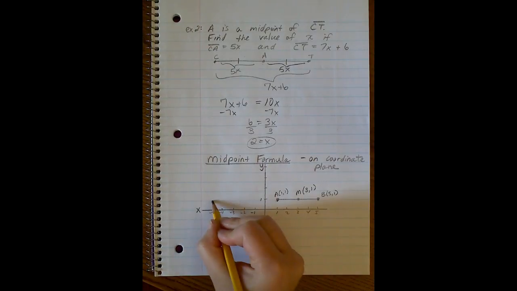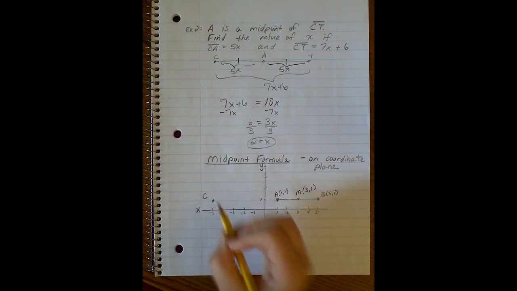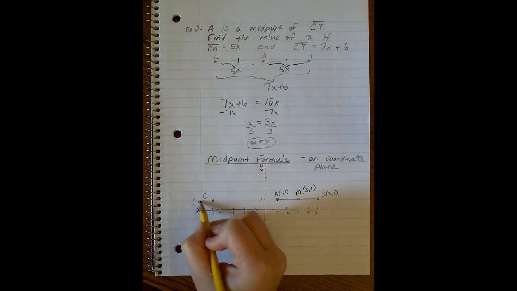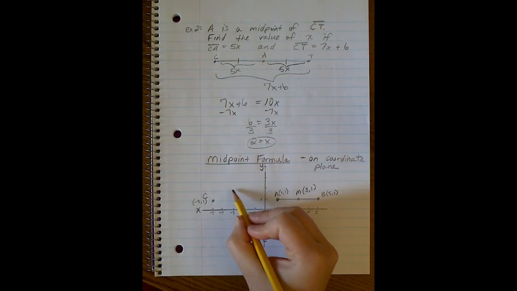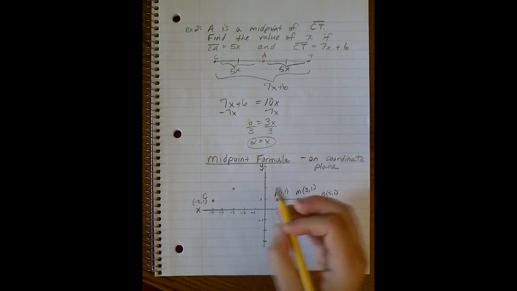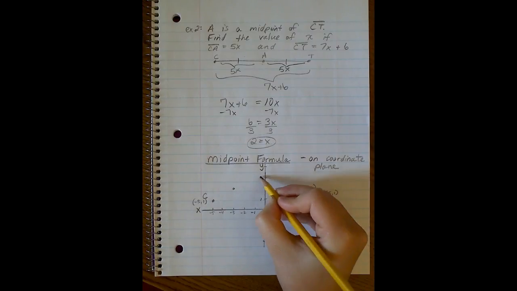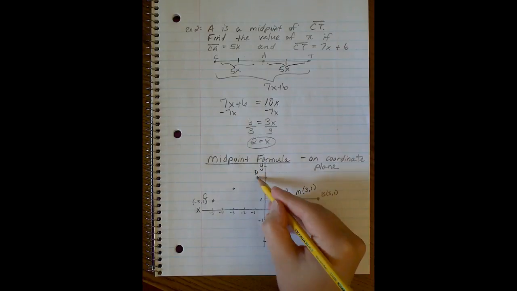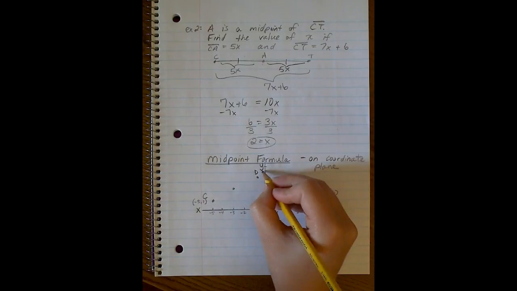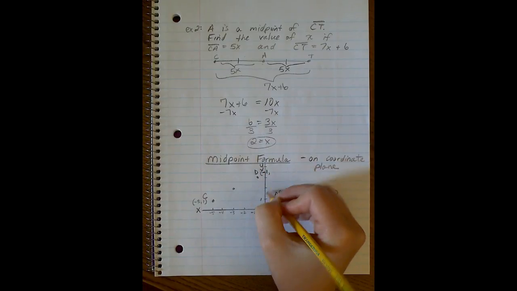Let's try one more example to see if we can pick up on the pattern. So I'm going to start here at, we'll call this C, negative 5, comma 1. And then endpoint D, negative 1, comma 3.